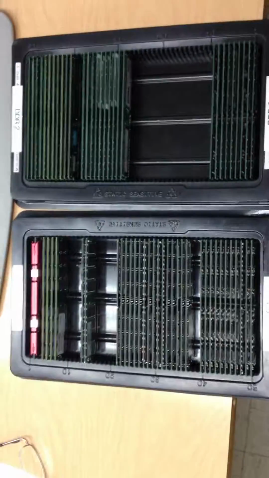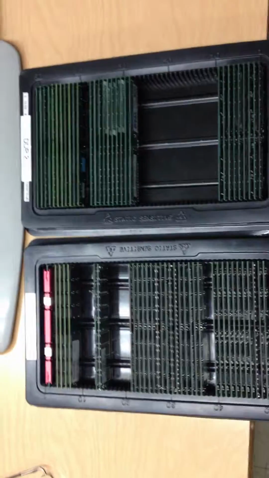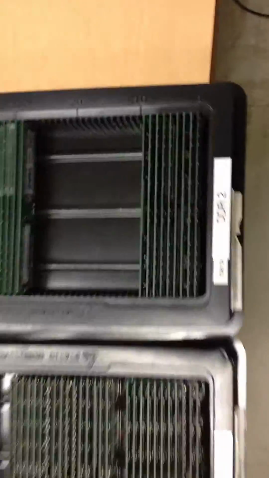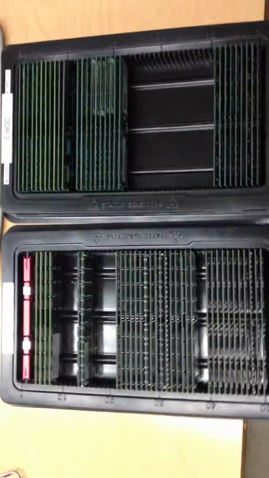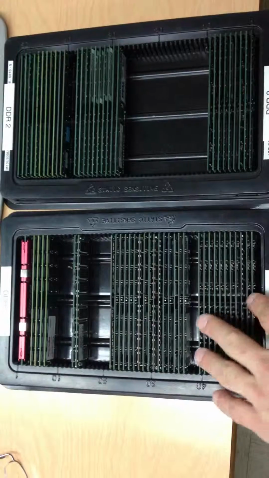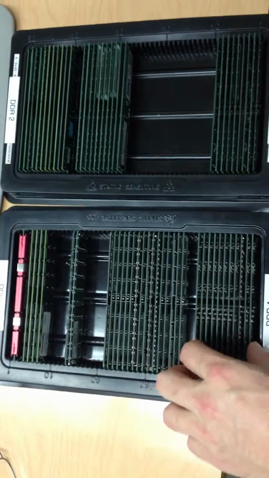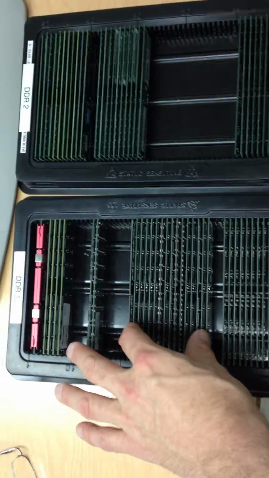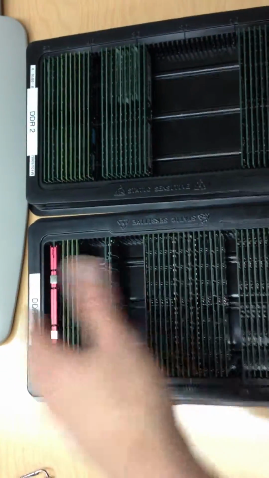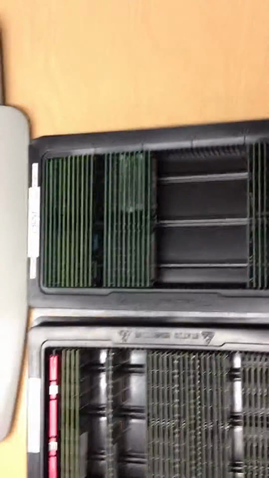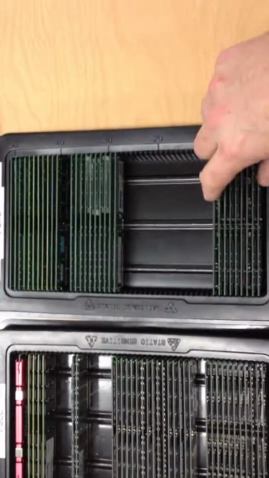Okay, these are the cases that we carry our memory in. If you can read the front of those, this one's got DDR1 in it, this one's got DDR2 in it, and they're divided in a logical way from the beginning, and they've got little breaks in here that these are all the same size, these are all the same size, these are all the same size, and these are all the same size. So as we look, for instance, over here at this DDR2, these are all 256 modules.